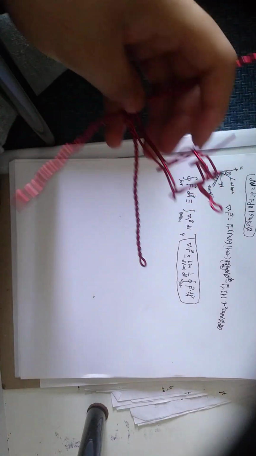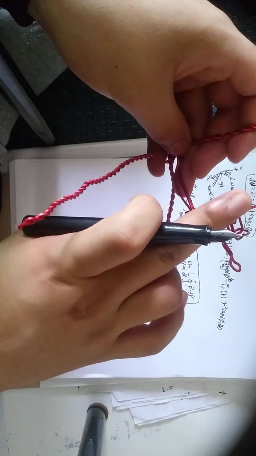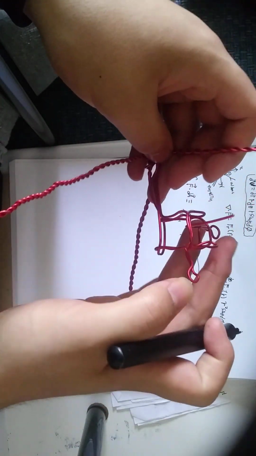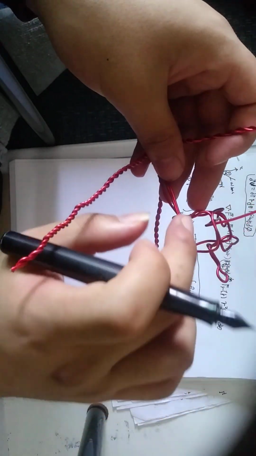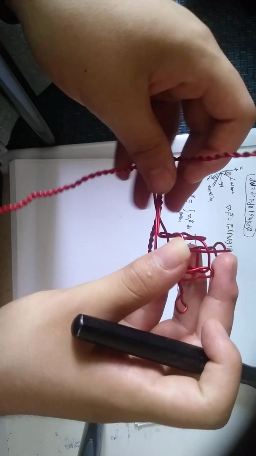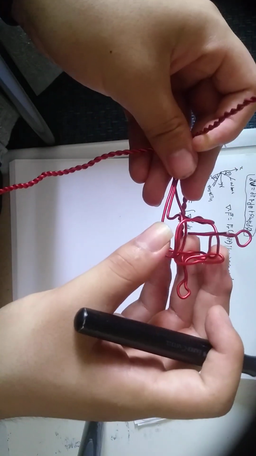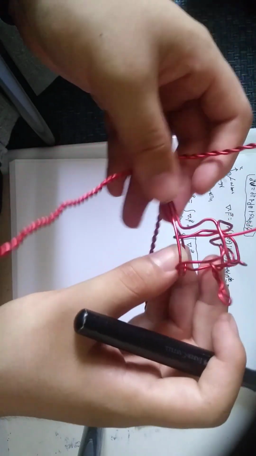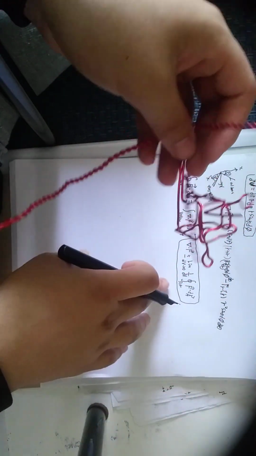So let's do it in spherical coordinates. Now I have this surface, which looks like a rectangle, a really small closed surface over which I'm going to do an integration.